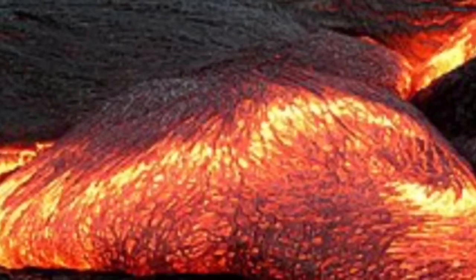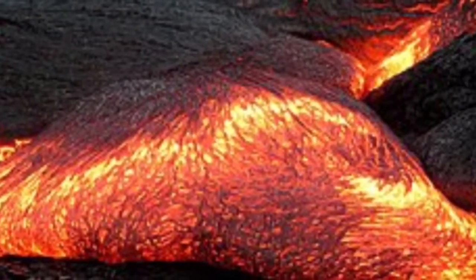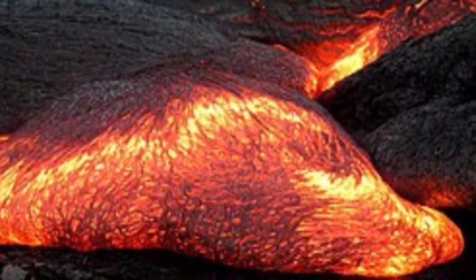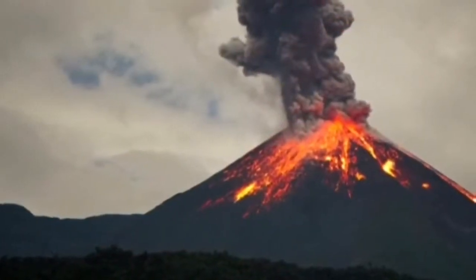This week, we're going to look at igneous rocks. We'll be studying the origin of magma, as well as the differences between volcanic and plutonic igneous rocks. We'll also look at Bowen's reaction series and explore the relationship between tectonic plates and the locations of igneous rocks.